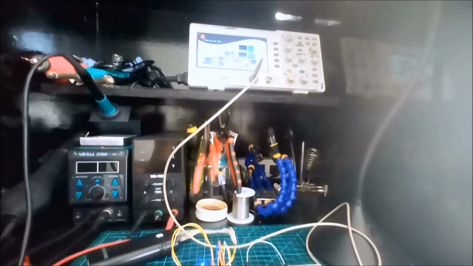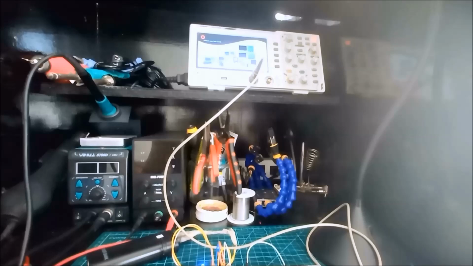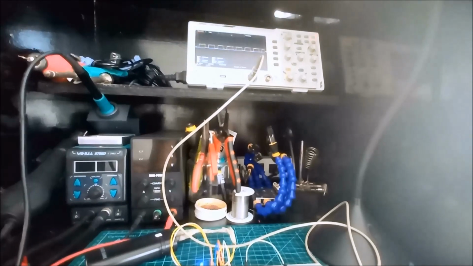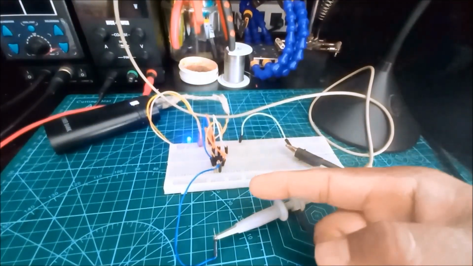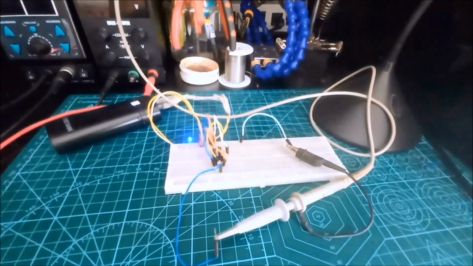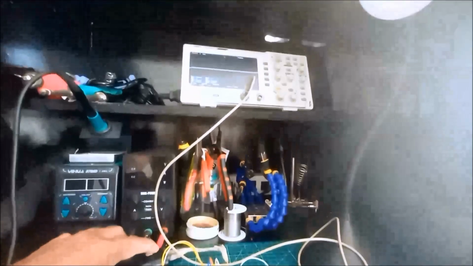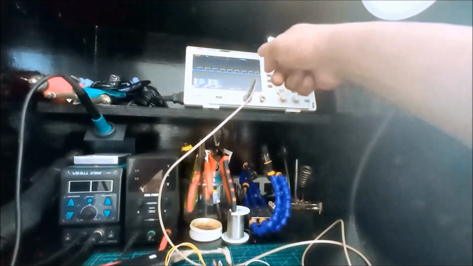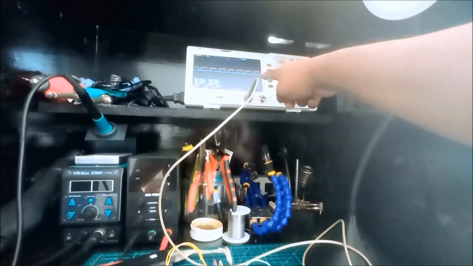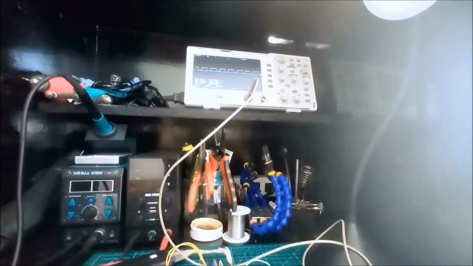Let us take a closer look. What is the output of this 555 circuit? We can see that in the oscilloscope. So that is the output. Some sort of square wave generator, square waveform.